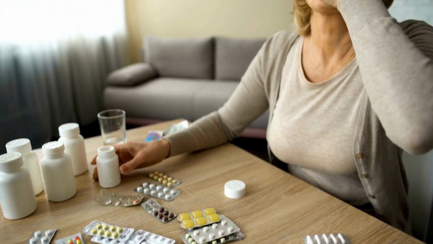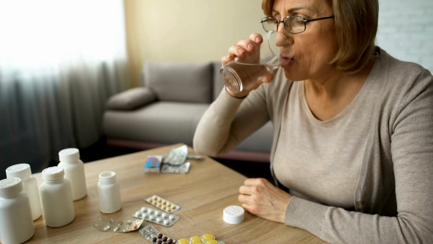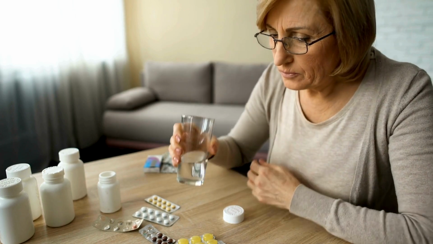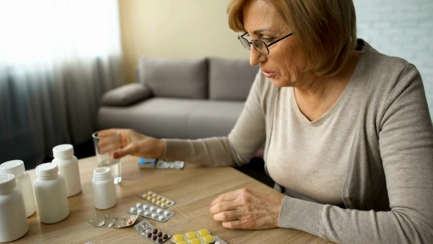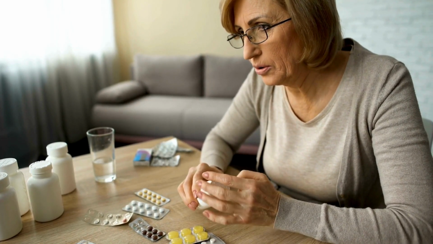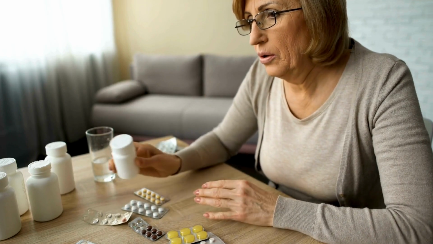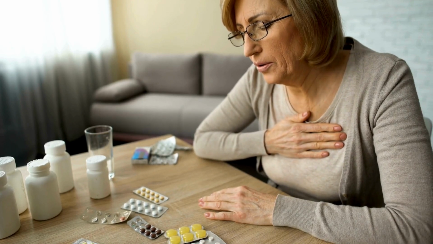Beyond that, there are some lifestyle changes that can sometimes help. For example, if you're having some gastrointestinal issues like nausea or diarrhea, sometimes just changing when you take your medication in relation to meals can make a big difference. And staying really well hydrated is always a good idea, regardless, but especially if you're on these medications.